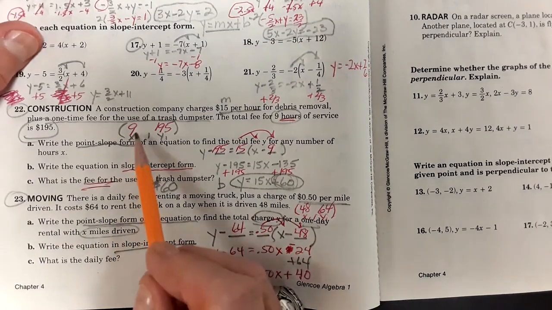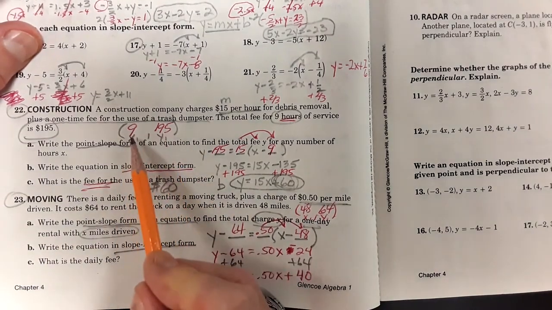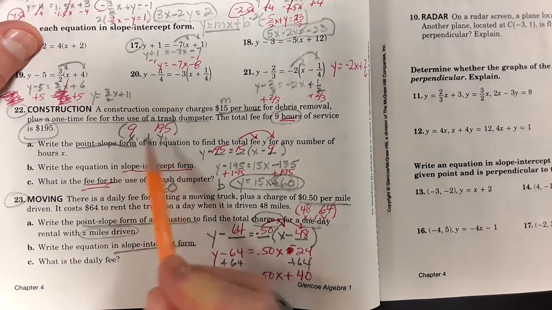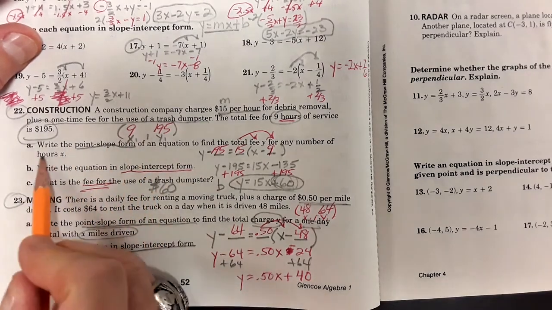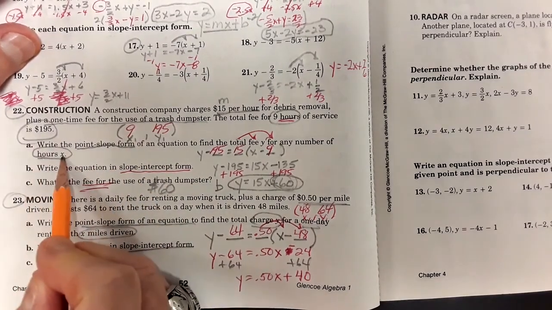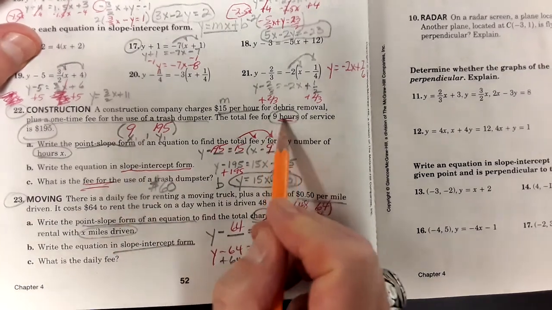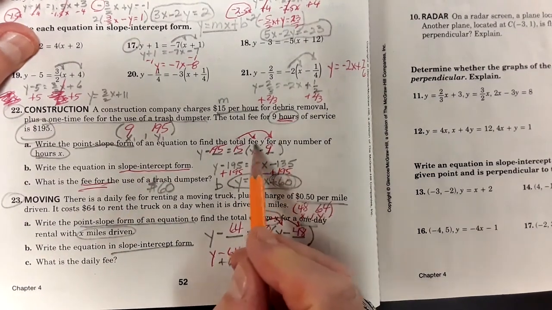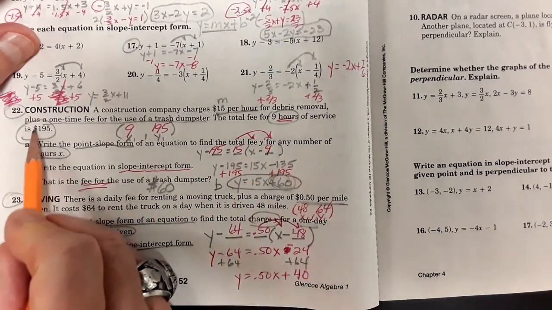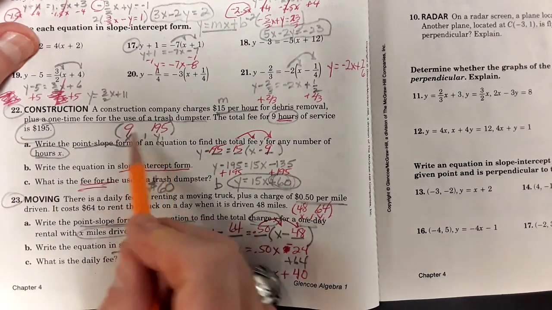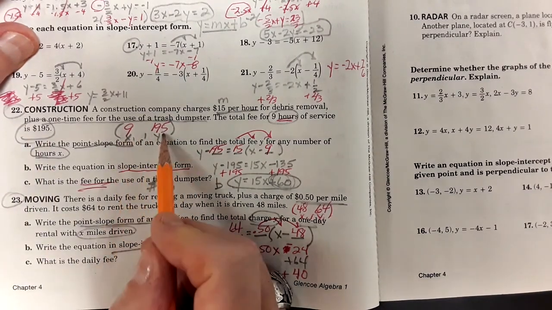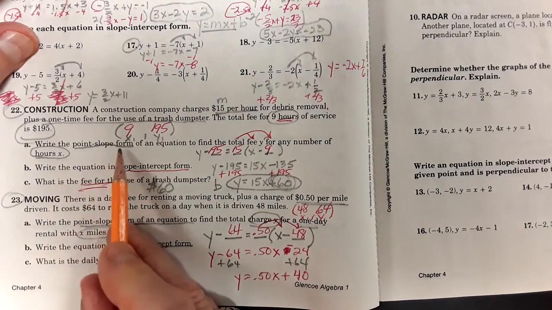So you need to make a point here. Now the point is X1, Y1, understanding that it says X hours, so hours goes with your X1, which is 9 hours. Your Y is your fee. The fee is $195 for 9 hours, so you have 195 for your point. It asks you to write a point slope form.